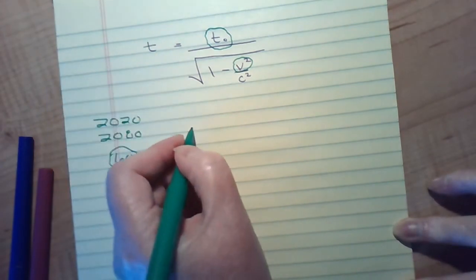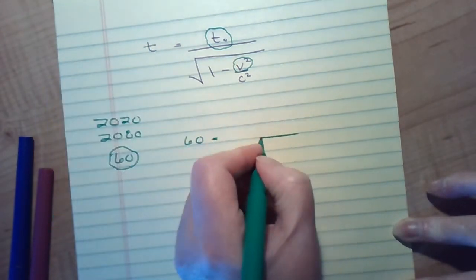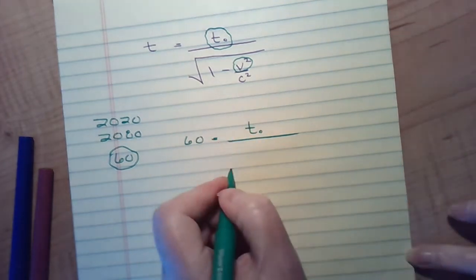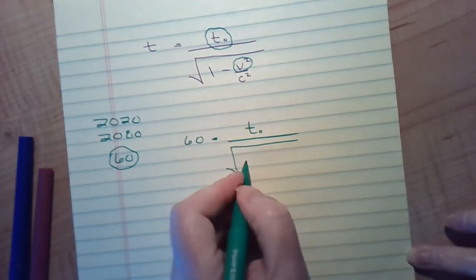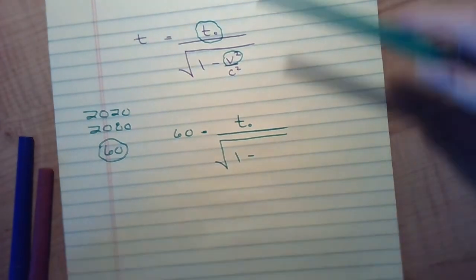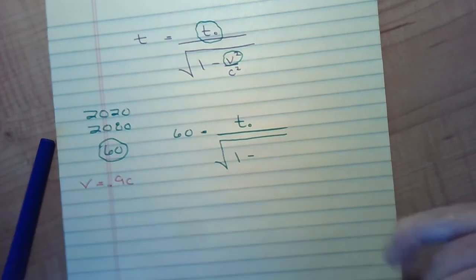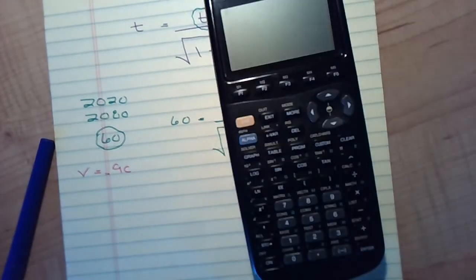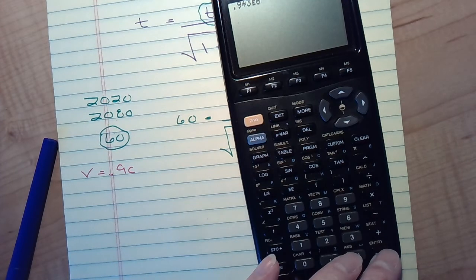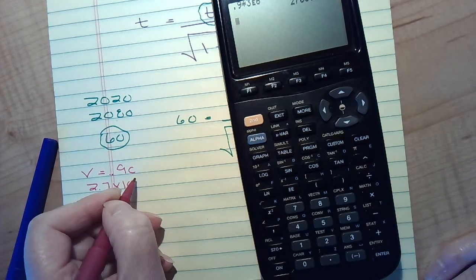Alright, so in this problem, we want to visit the year 2080. So it's 2020 now, and we want to go to 2080. So we are looking to jump 60 years. So this has to be a 60. So I'm going to plug a 60 in for T right here.